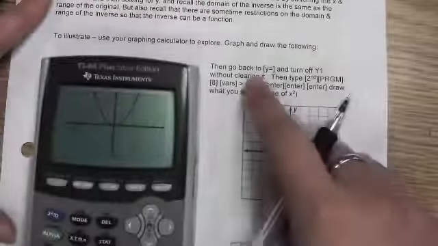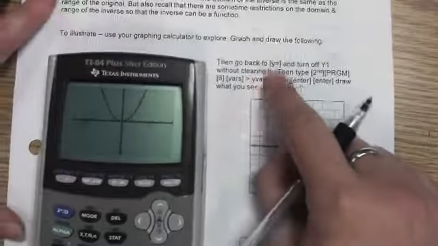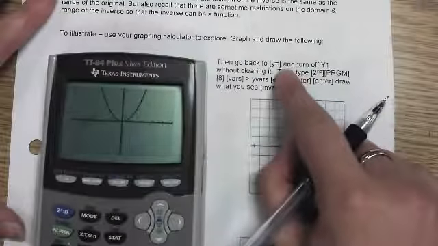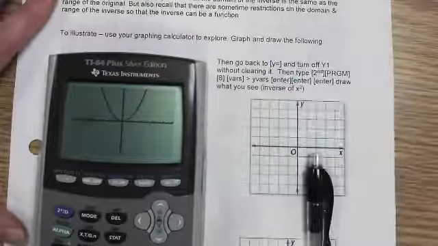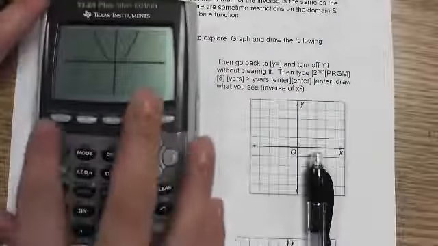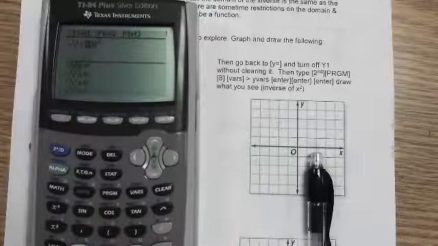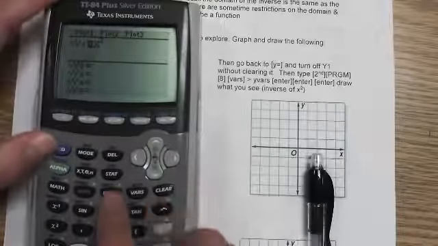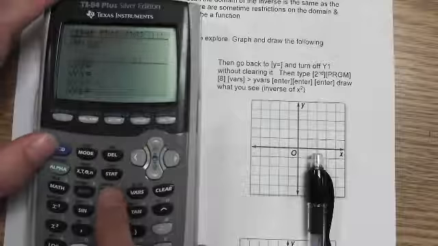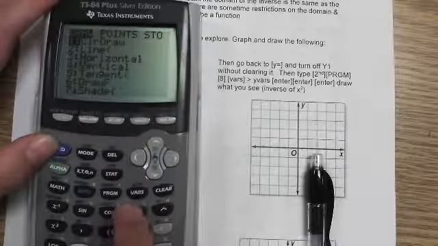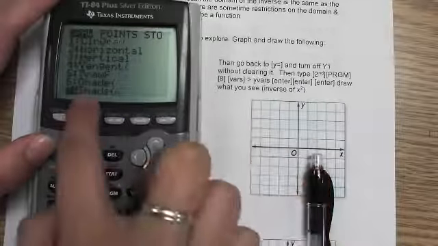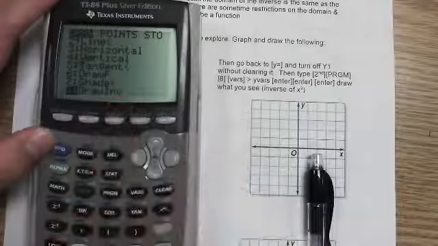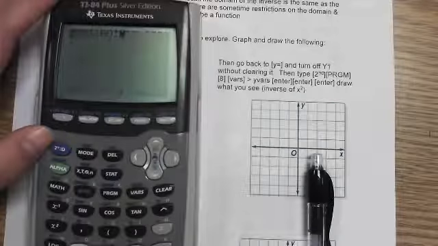For example, if we go back here, it says in the instructions to turn off y1. I don't know how to do that, but it'll work out fine without being able to do that anyway. So we're going to go back to the y equals screen, and on here we're going to hit second program, and you want to go to option number 8. I'm just going to scroll down so you guys can see what we're doing. It says draw inverse. That's what option number 8 actually does. So press enter, and that's going to show up on your screen.